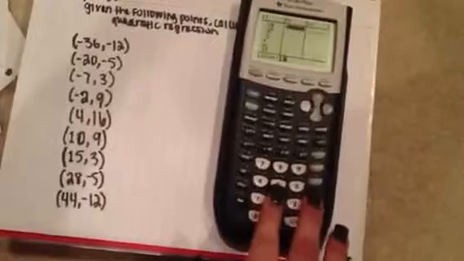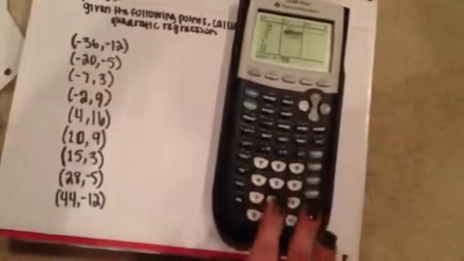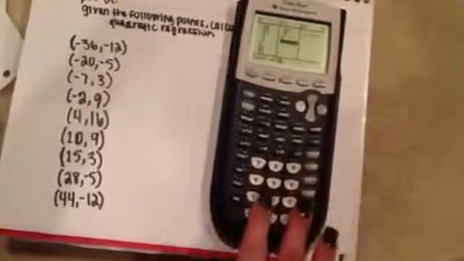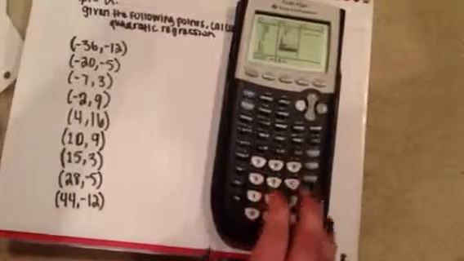And then all the y values in the L2. When entering these values, you always want to make sure that you match up the points that are given when you're entering into the calculator, or else you will get the wrong answer.